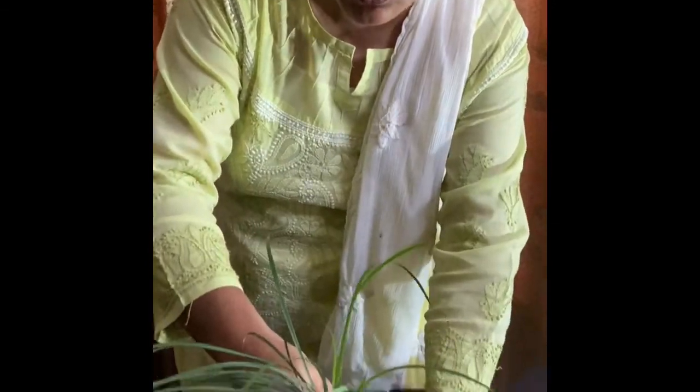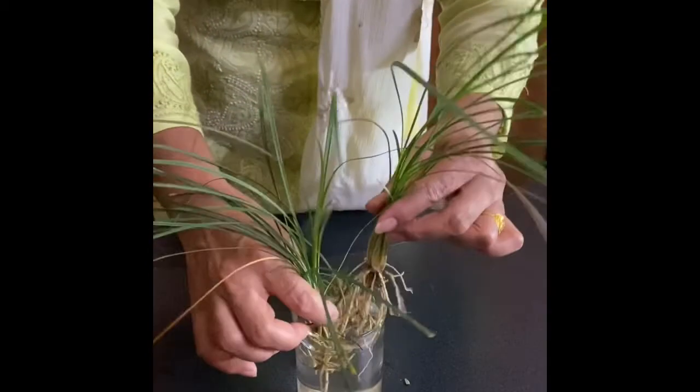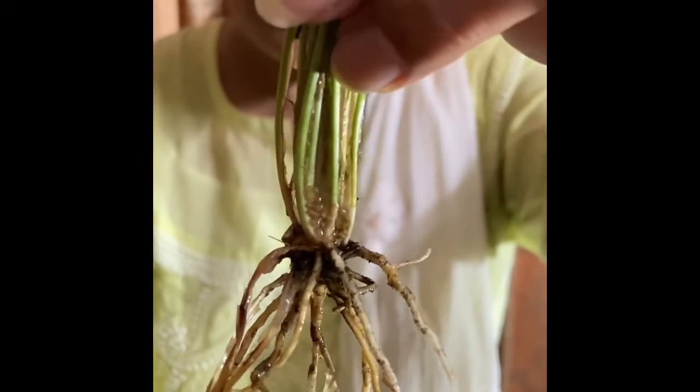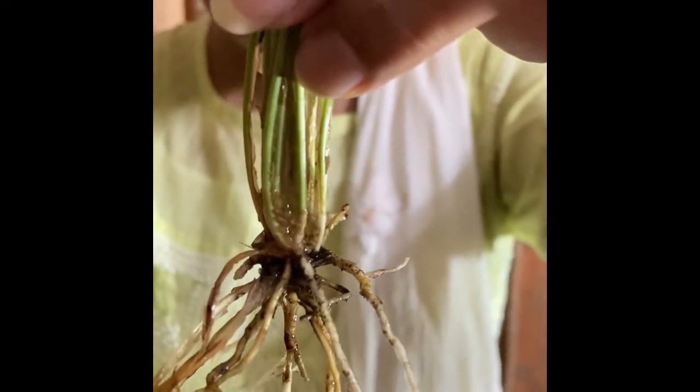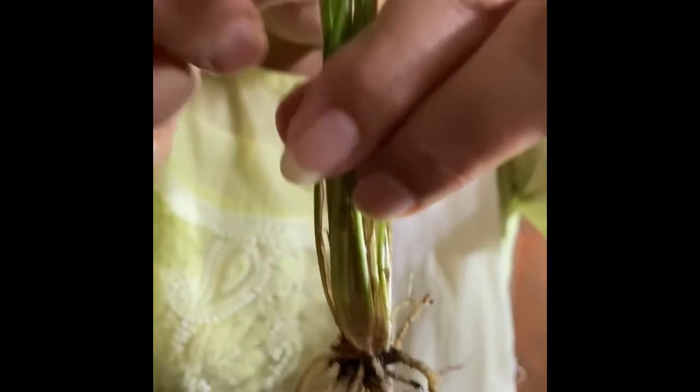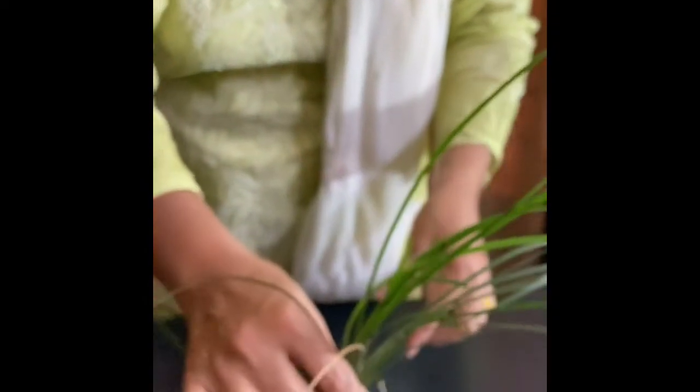Now we will study about the fibrous root system. In fibrous root system, you can see all the roots are arising from the same point, that is the end of the stem. Fibrous roots are smaller than taproot. These roots are found in monocot plants while the taproot is found in dicot plants.